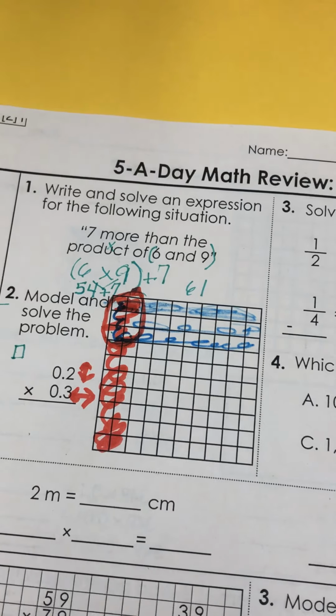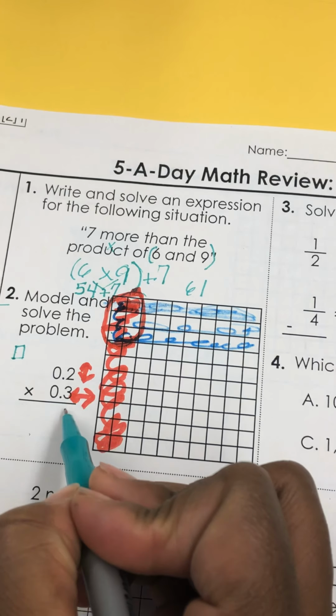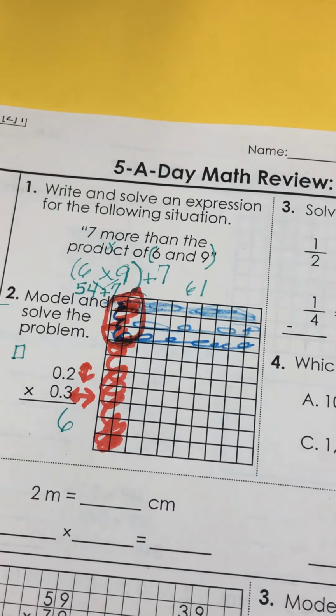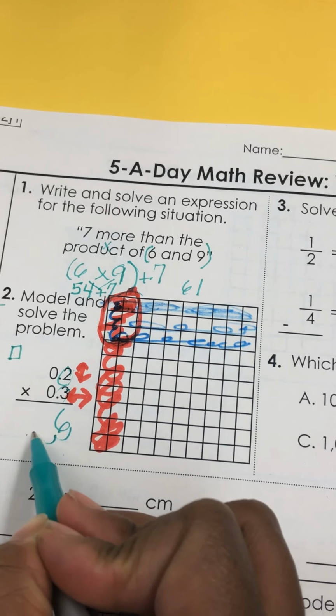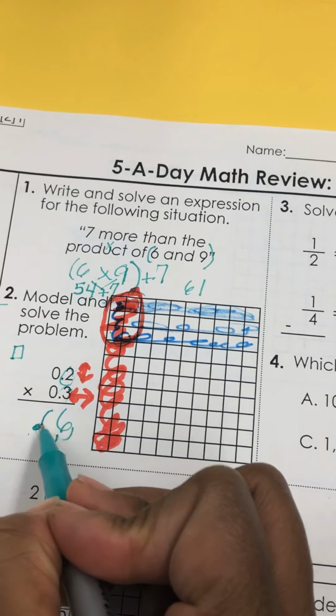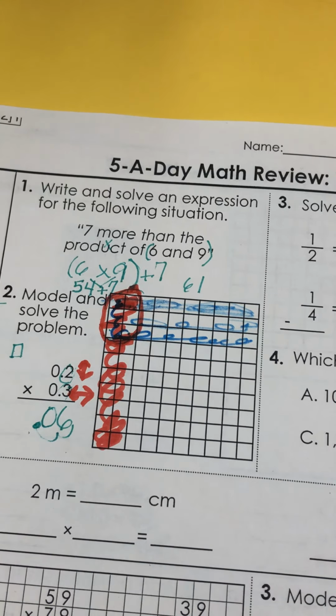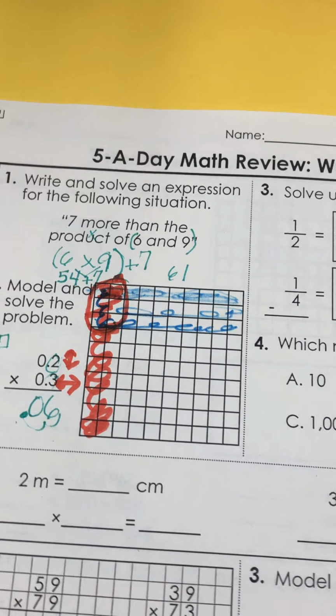So when we multiply decimals, we multiply like we're looking at whole numbers. Circle, circle, move it, move it. And what do we do with this empty space? Fill it in with a 0, which reads 6 hundredths.